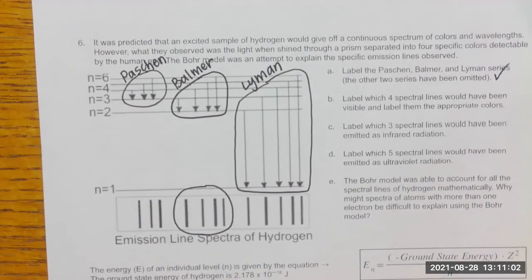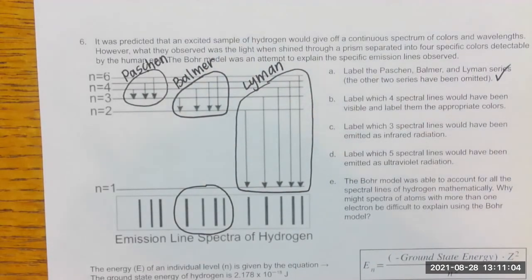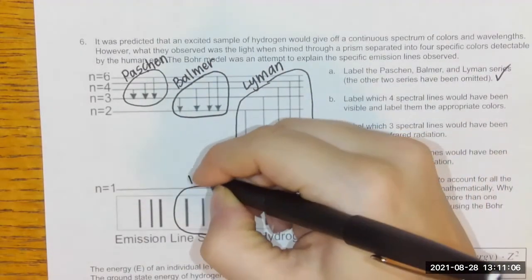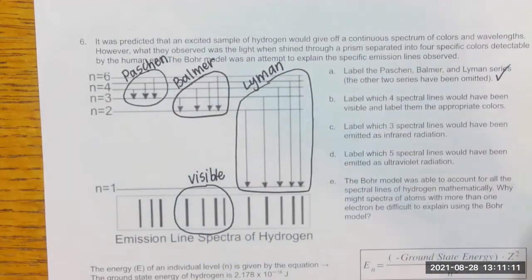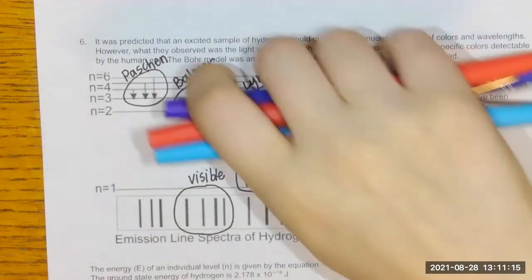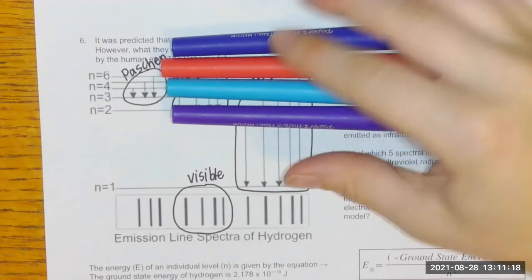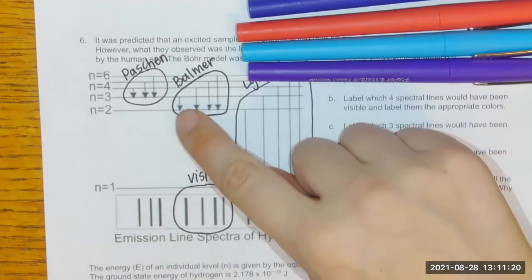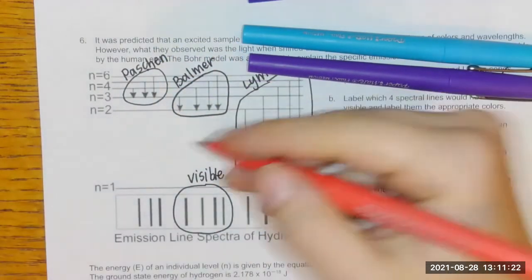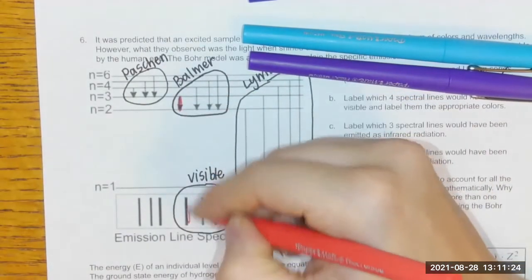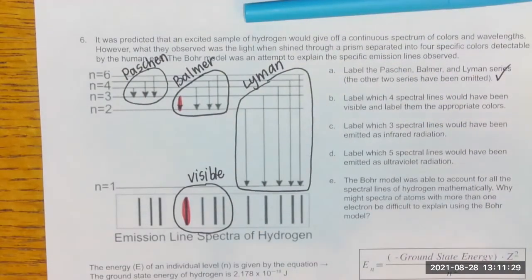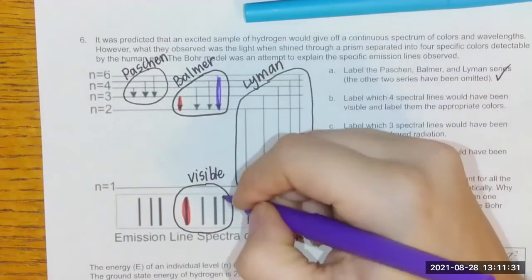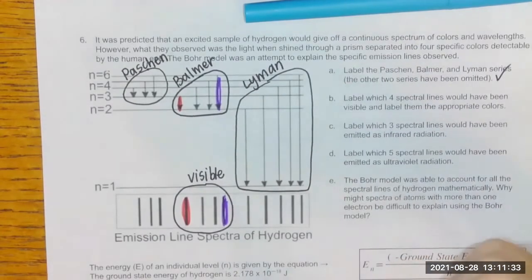Okay. Label which 4 spectral lines would have been visible. That's the Balmer series. Label them the appropriate colors. The tiniest line is our lowest energy color, which is red. The biggest drop is our most energetic color.